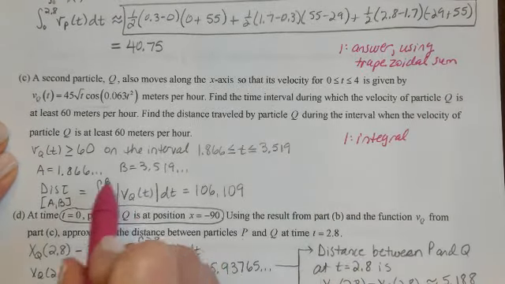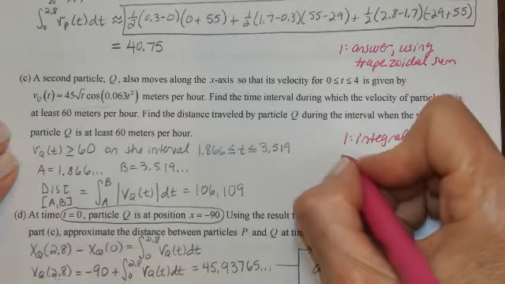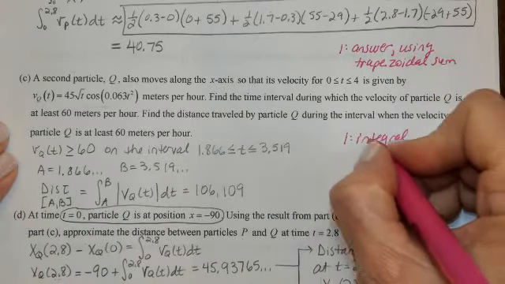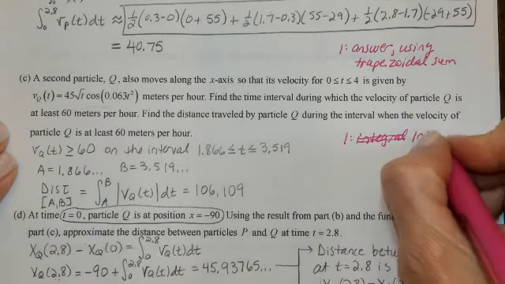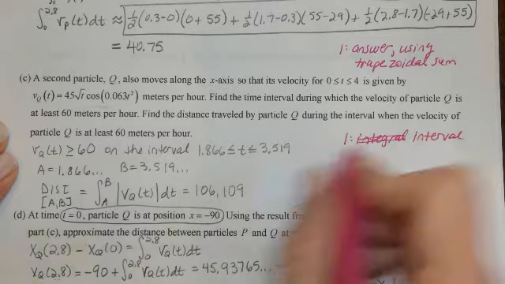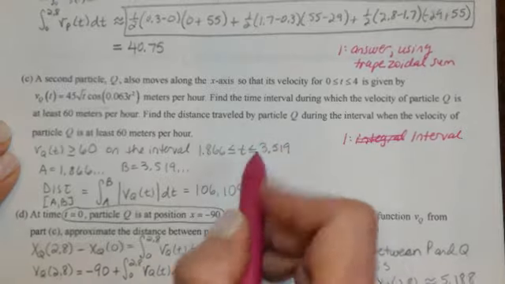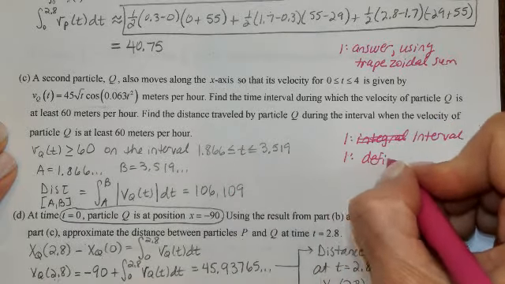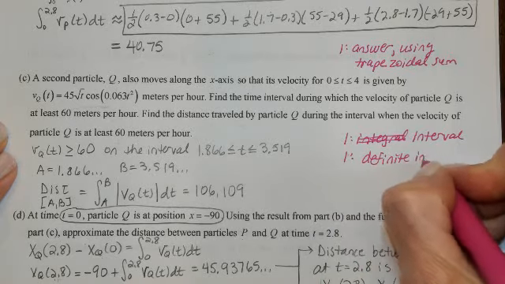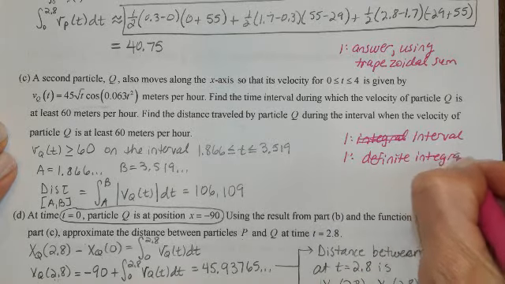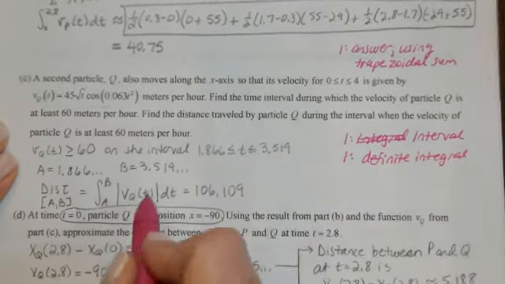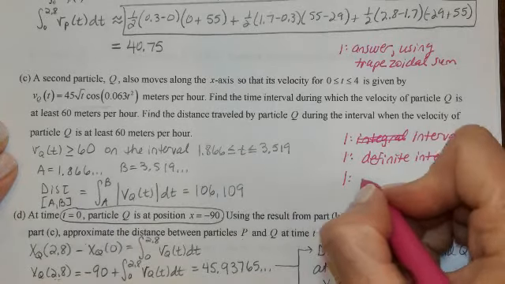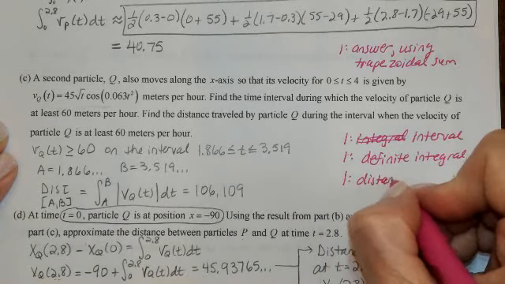That was our integral here. So 1 point for this interval, and then 1 point for the definite integral. That's this. And then 1 point for that total distance we found.